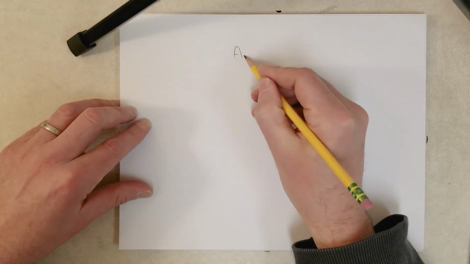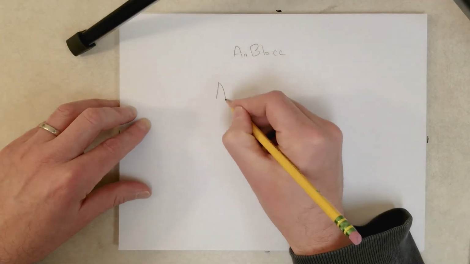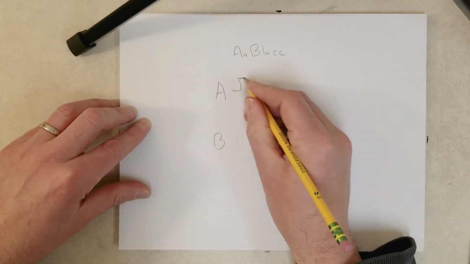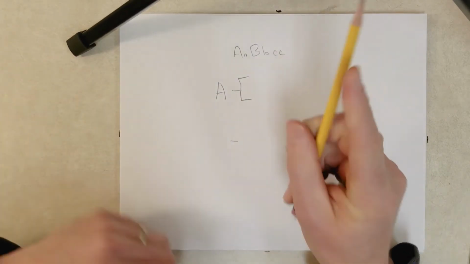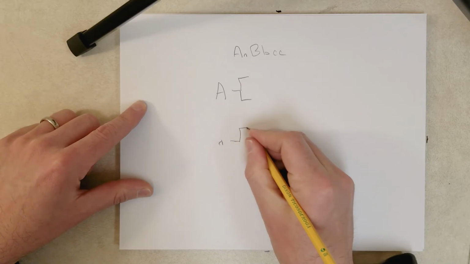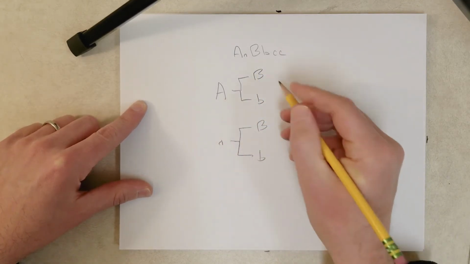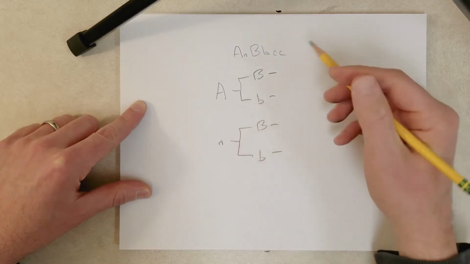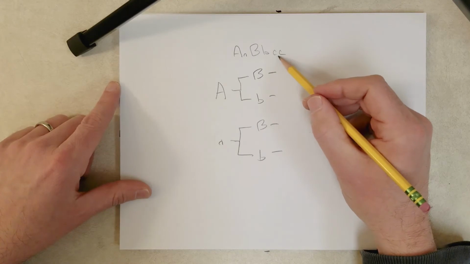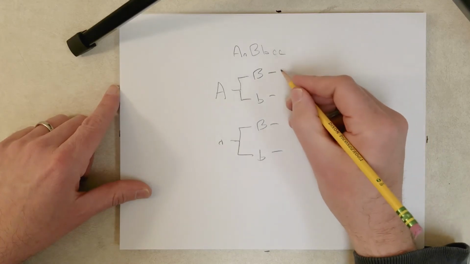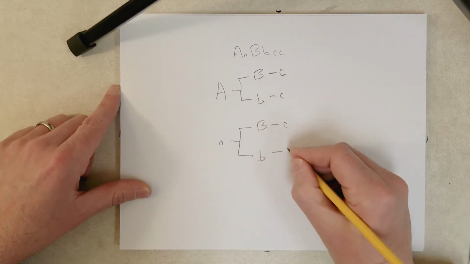So here's the genotype. Now, you don't put a B there. Little a here. Big B, little b, big B, little b. But this individual only has little c alleles. You can't donate a big C and a little c, only little c's. So we don't need a forked line here. We just need to put little c's.